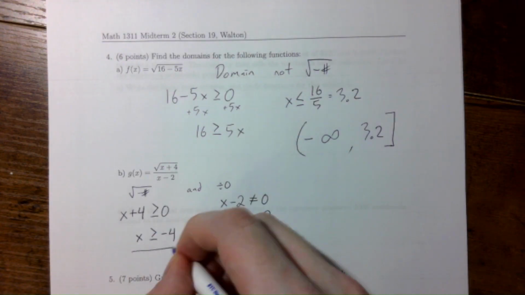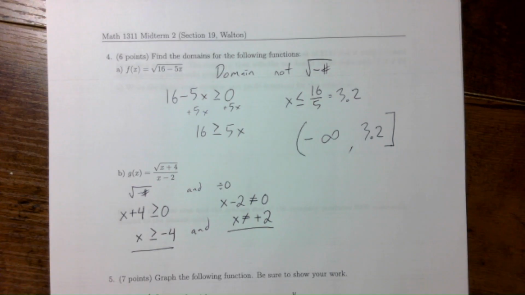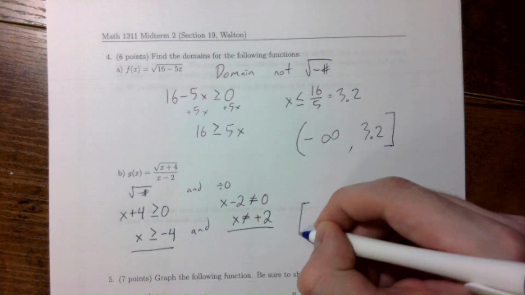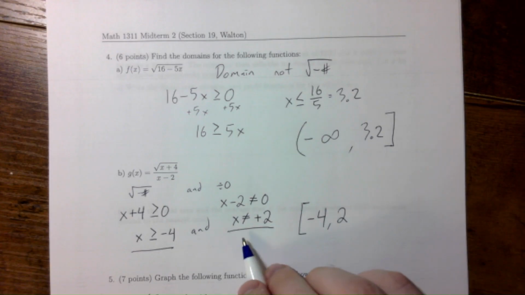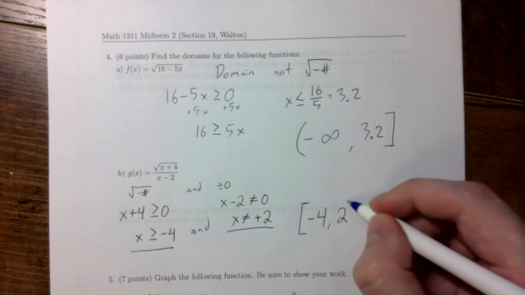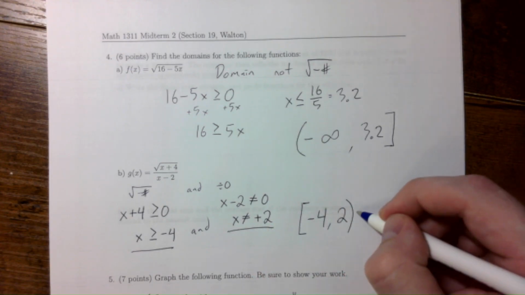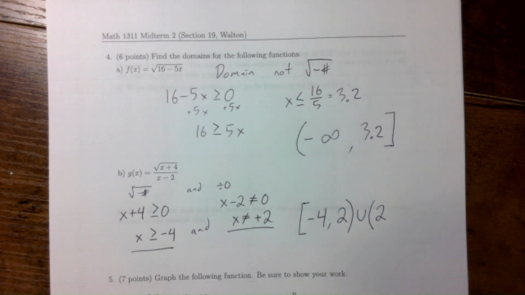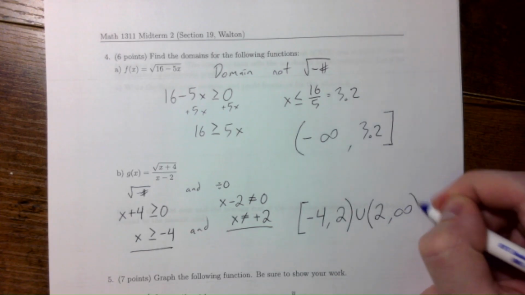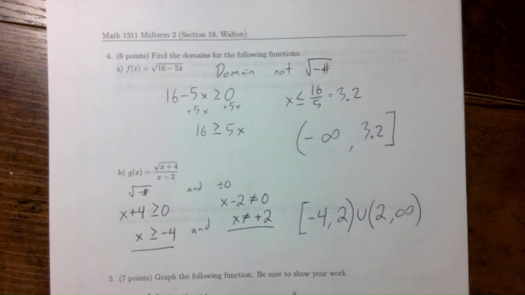So I need this and this to both be true. Now, x bigger than or equal to negative 4, that means I am going to be starting at negative 4. I go all the way up to 2, but then I can't be equal to 2, so I have to say, hey, I'm not including 2. And then I pick up again just after 2, and I continue on to infinity. So that's going to be my answer for this problem.